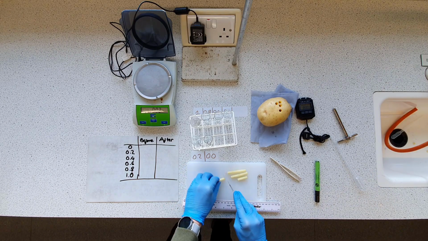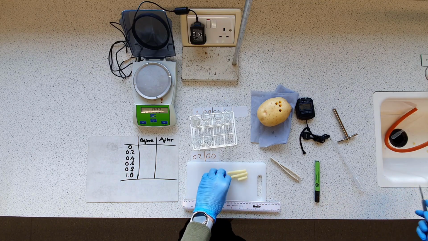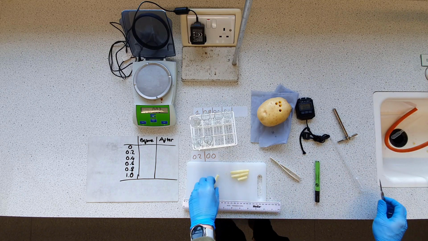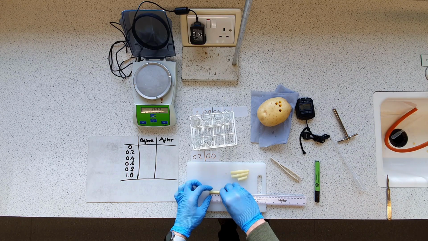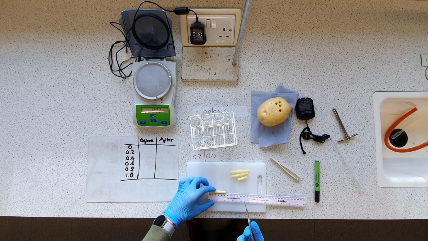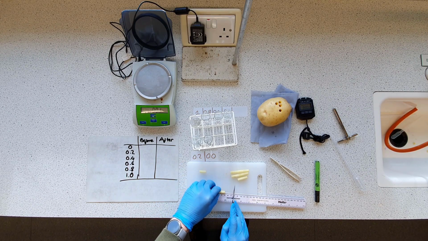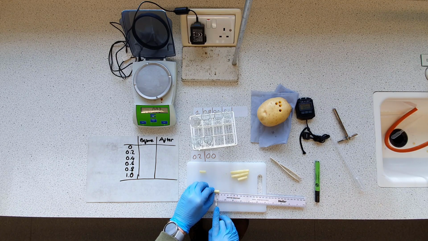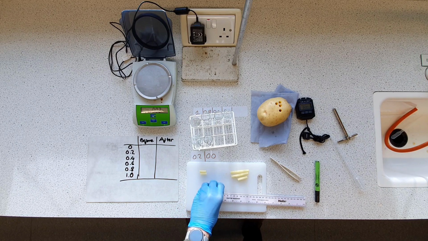So we've got our longer cores. Okay, so now we're going to measure up and try and get them as close to 2 centimeters and as uniformly 2 centimeters as possible. So that's well over 4 there. So let's go for there. So that's a 2 centimeter core. That's a 2 centimeter core. It's very close.